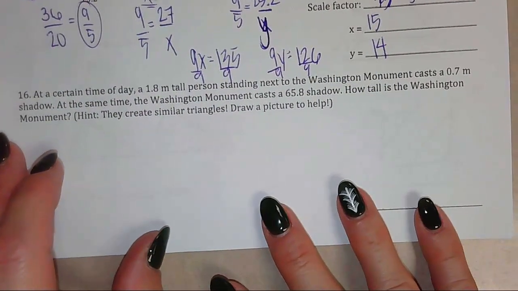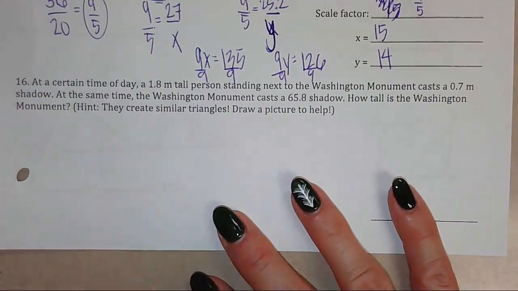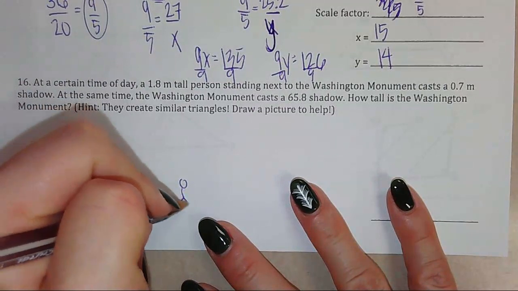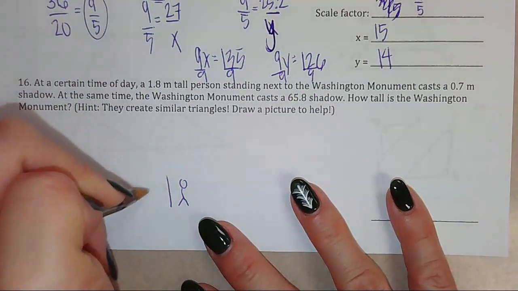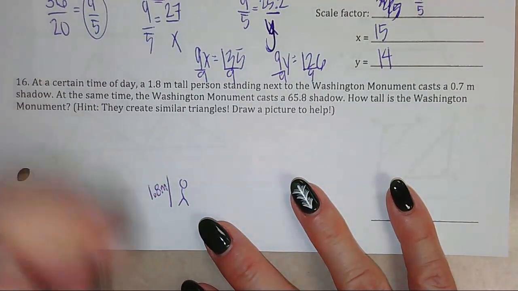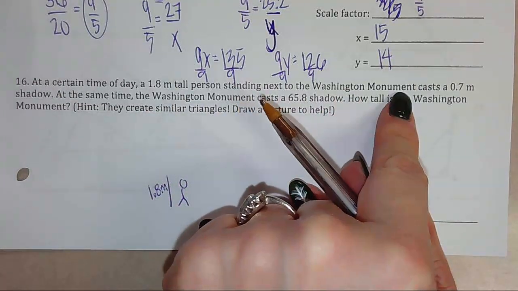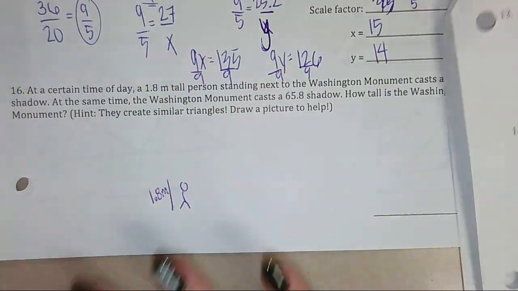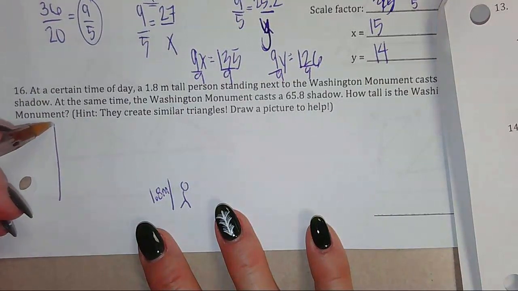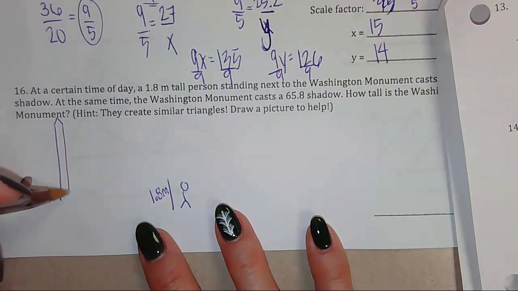Okay, so at a certain time of day, a 1.8 meter tall person is standing next to the Washington Monument. Okay, so here's the Washington Monument. We'll just make it like this.